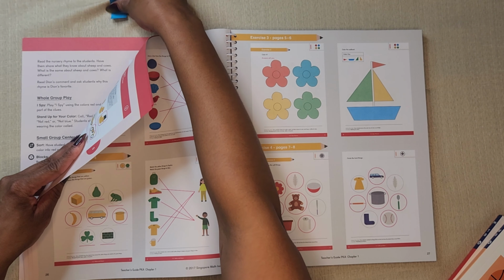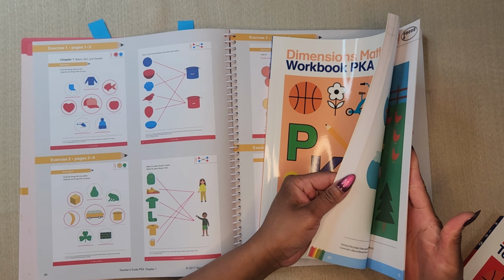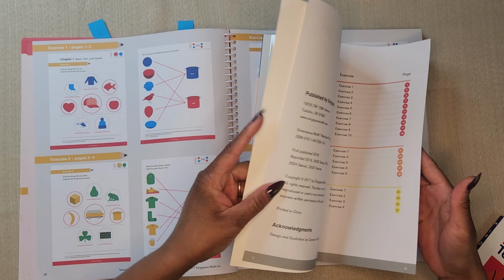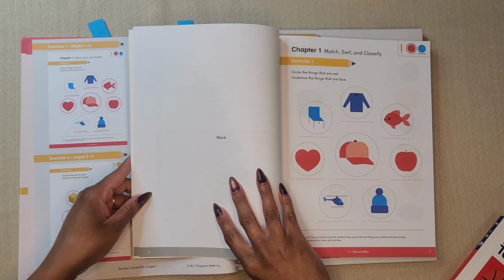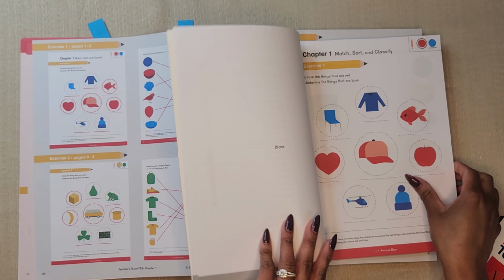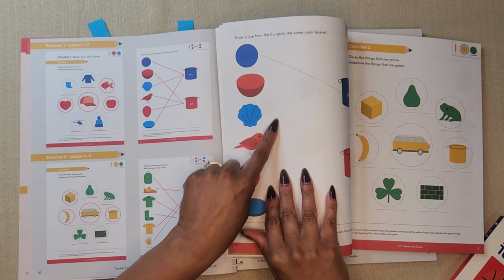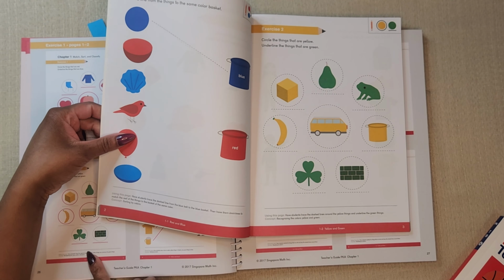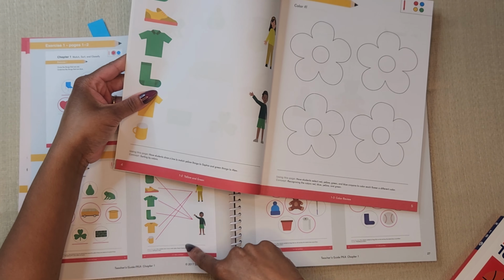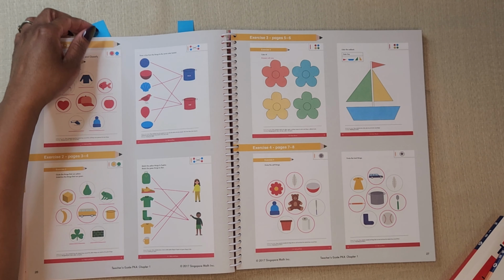So you can see here that these are the workbooks. So let's see here. You see we have the workbook here, and then the answers, and then you have workbook 2. And then there's the answers, workbook 3, workbook page 4, 5, and so forth. It goes on like that.